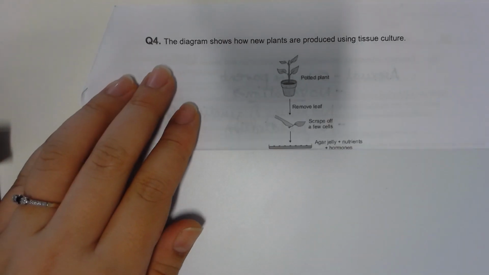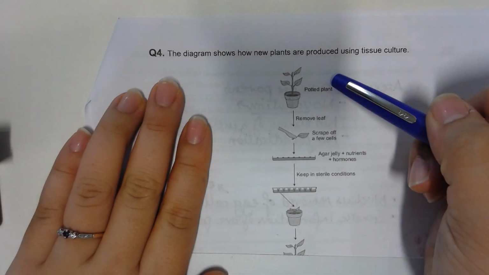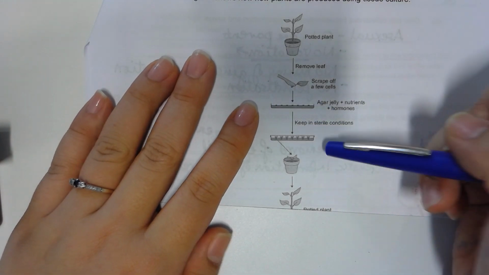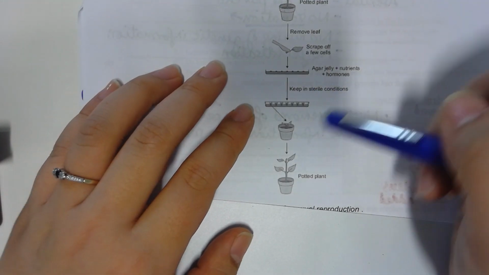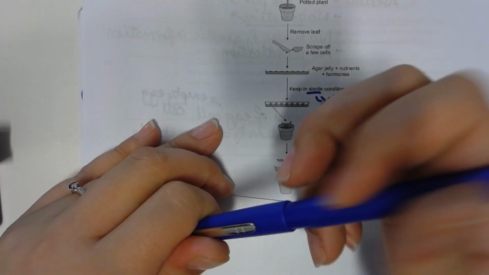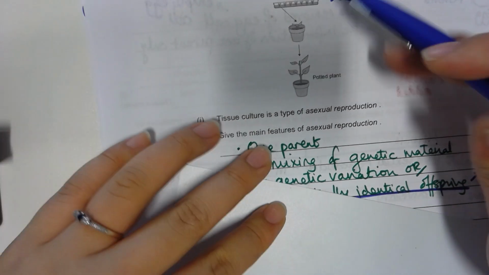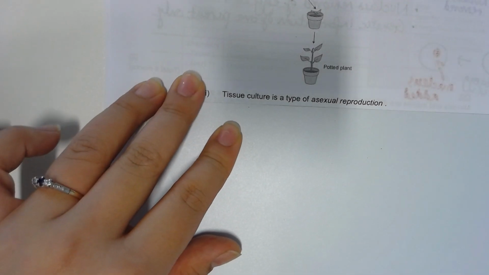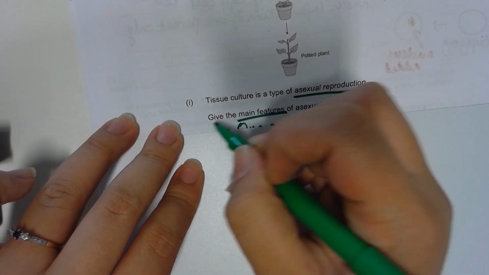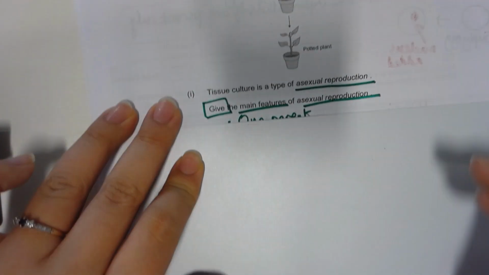Next question, we have a way of producing plants from tissue culture. So they take a plant, they remove a leaf, they put it in some agar to help it grow. They keep it in sterile, clean conditions with no pathogens. They put it and they plant it again. So this is a type of asexual reproduction. Give the main features of asexual reproduction.